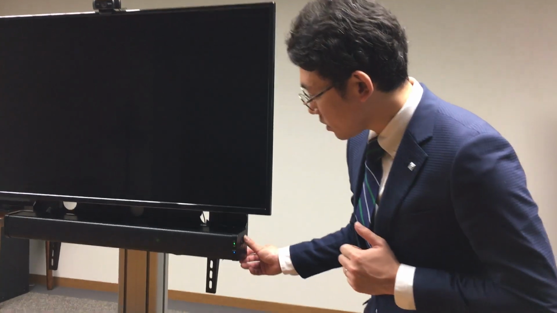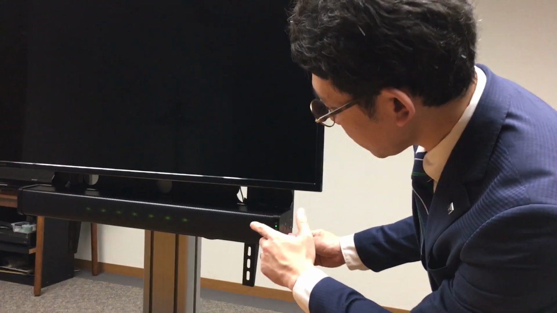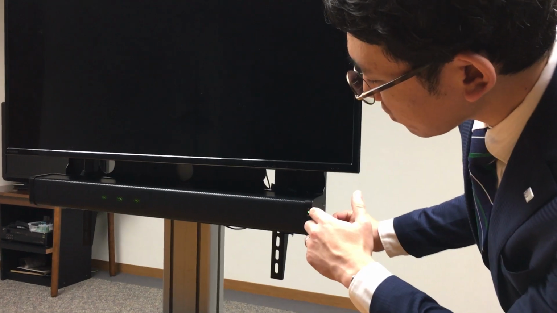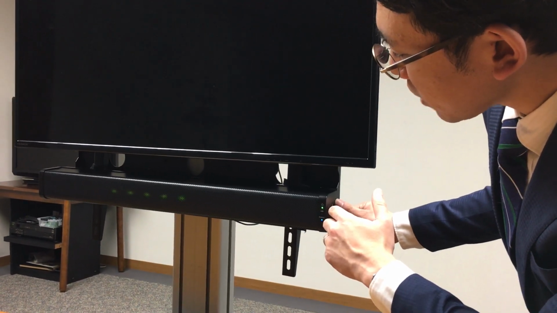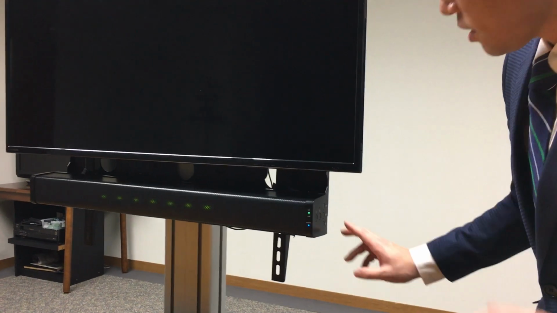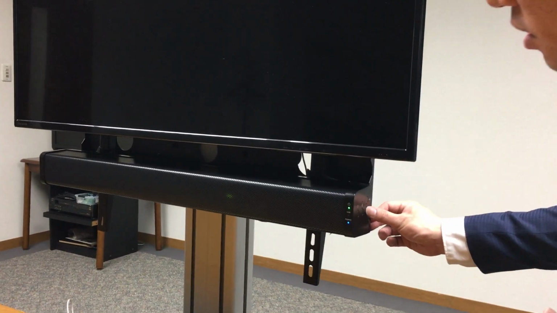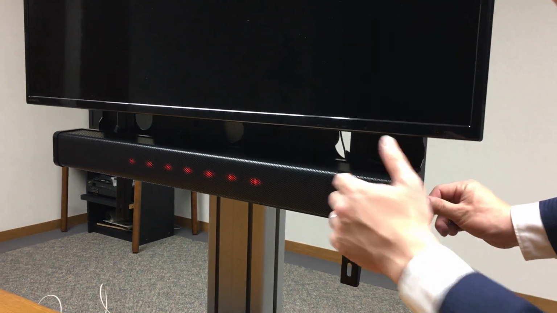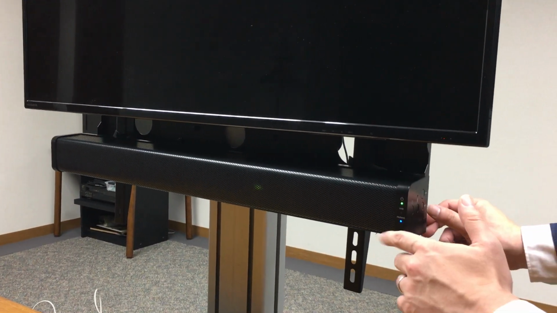The first one, the speaker volume status. So volume down and up. So you can see the volume status with the 7 LEDs like this. And second function is the mute status. So muted and unmuted. Okay.